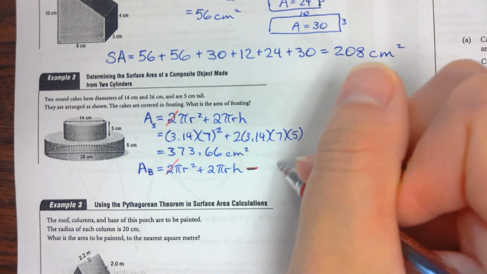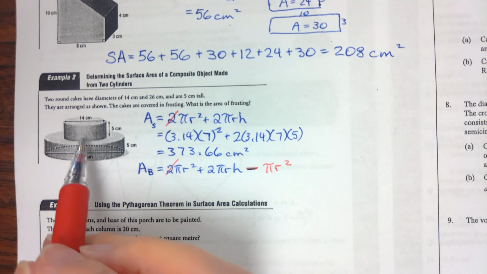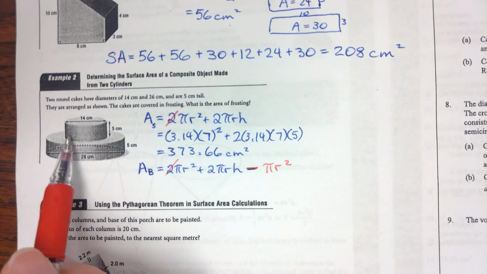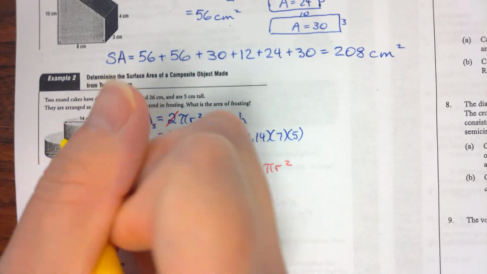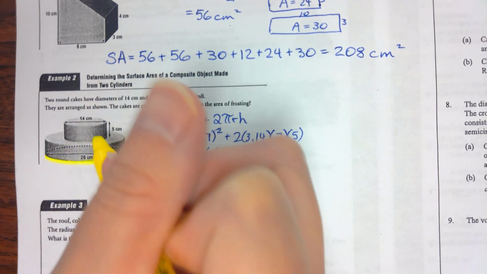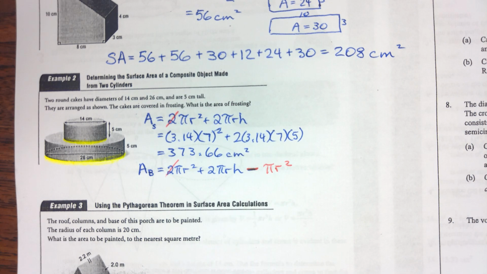Subtract the pi r square of the small circle, right? Because this part right here, we don't want. Highlight it. We don't want the bottom circle, and we don't want the bottom of this small circle. That's why we have to subtract another circle.